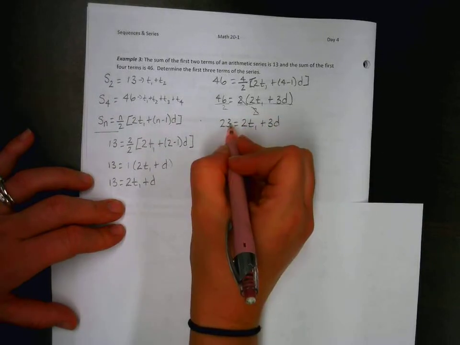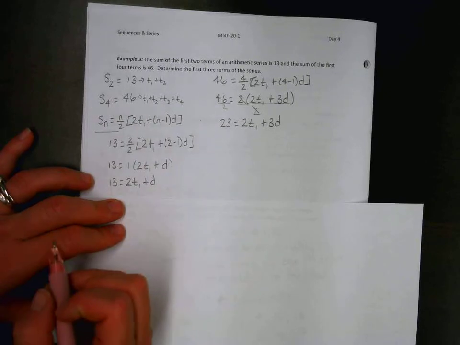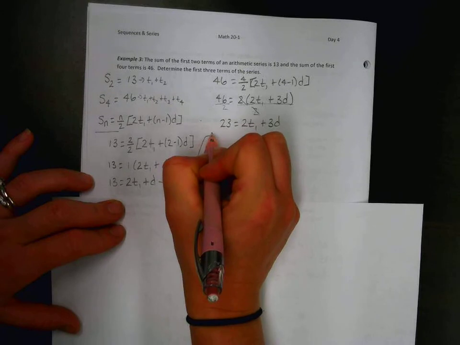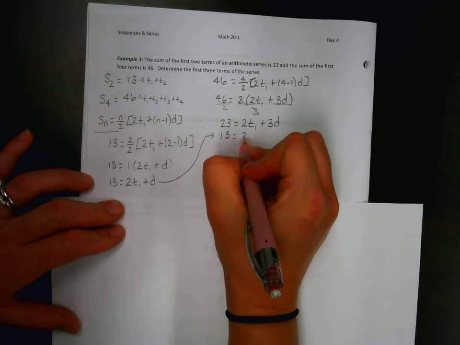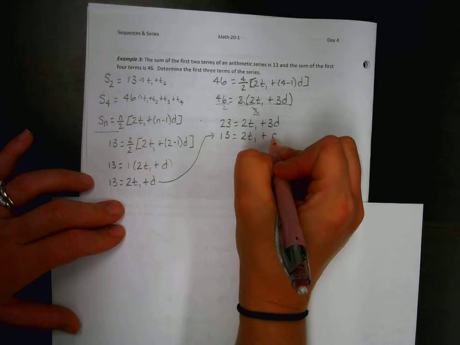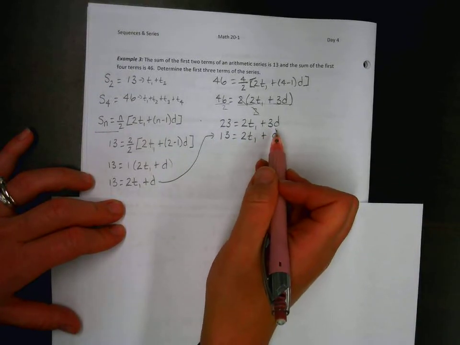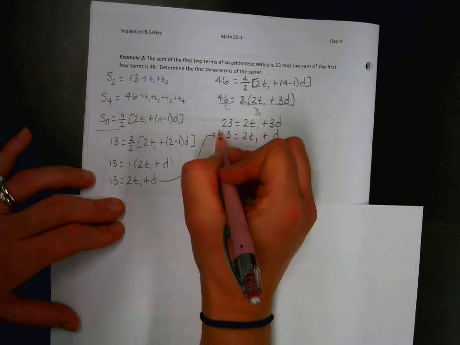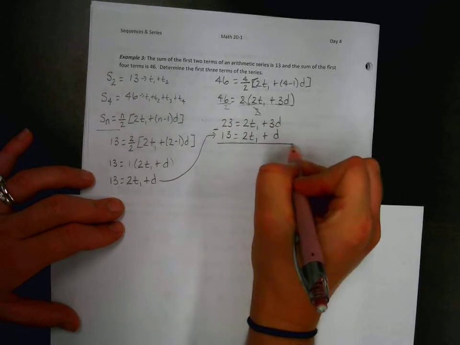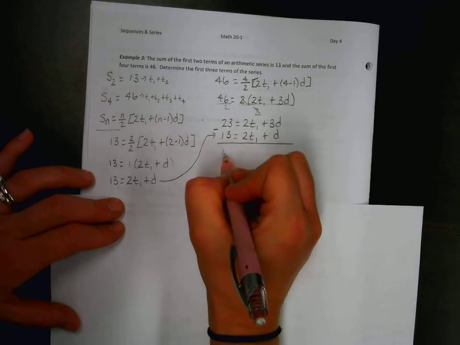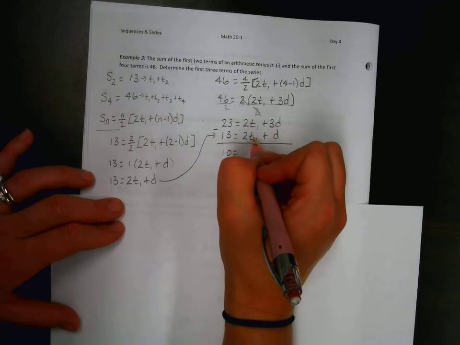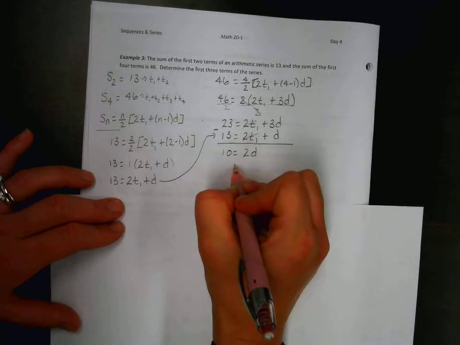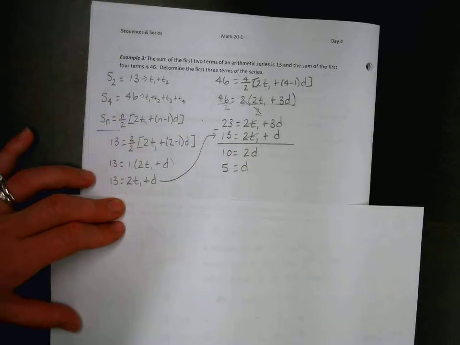So now what I have is these two equations. Now I'm going to set up a system of equations. So I'm going to bring this equation over here and just write it underneath my other equation. And now we have a system of equations. I'm going to use elimination to eliminate my t of 1. So I'm going to subtract this system. 23 minus 13 gives me 10. 2t1 minus 2t1, those are going to cancel. 3d minus 1d leaves me with a 2d. So what we're left with is that now we can solve for our common difference, which is 5.